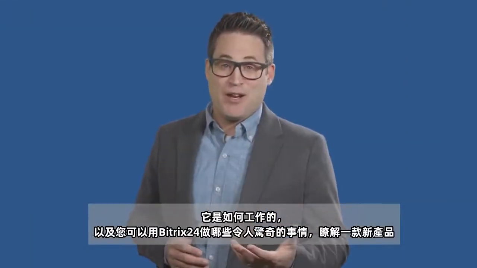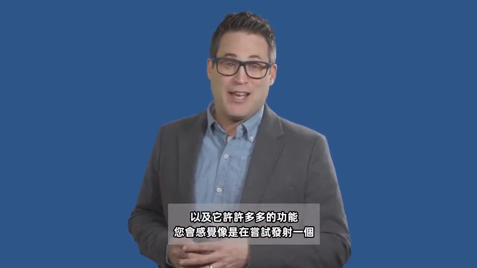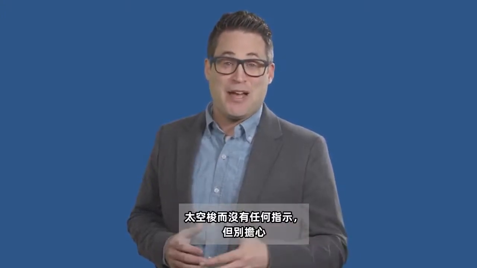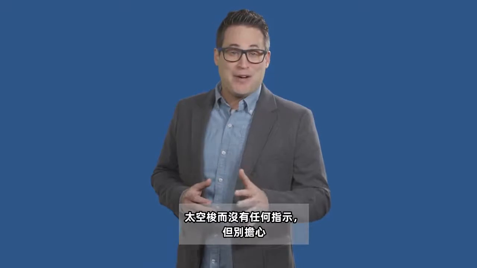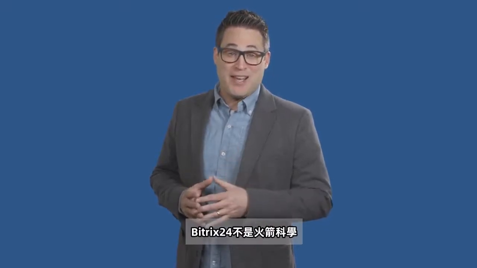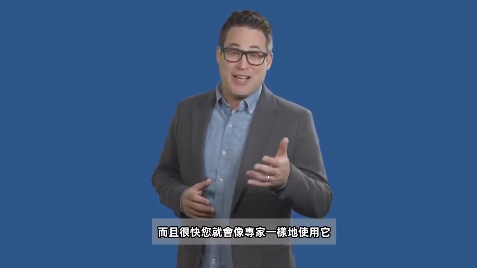Getting to know a new product with a lot of features can feel like trying to launch a space shuttle without any instructions. But don't worry, Bitrix24 isn't rocket science, and soon you'll be using it like a pro.